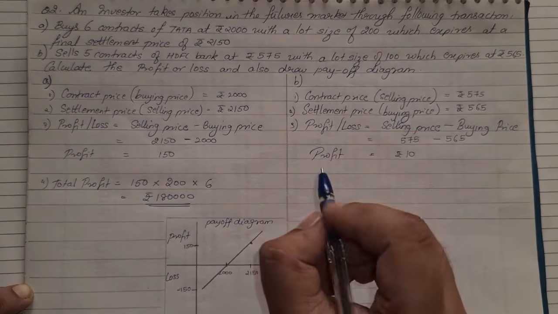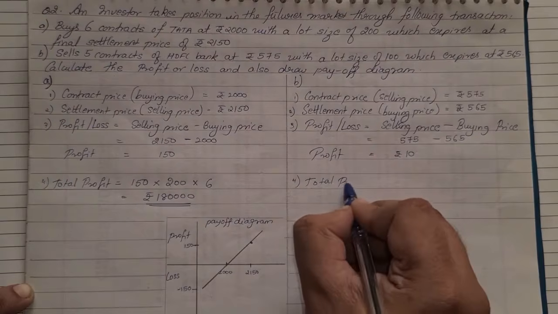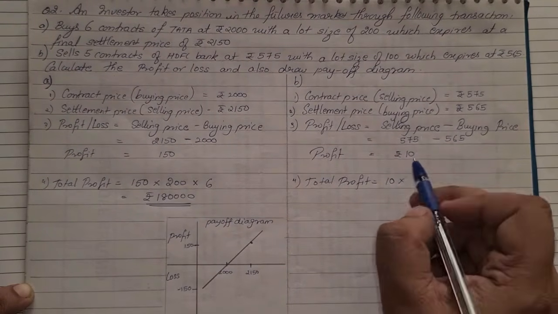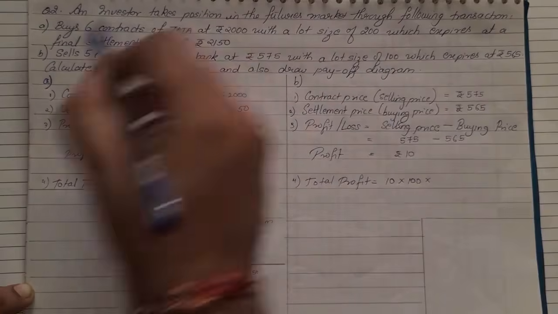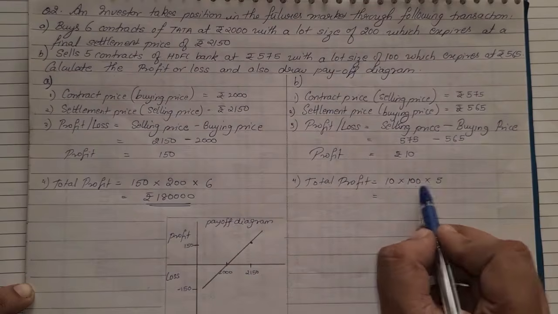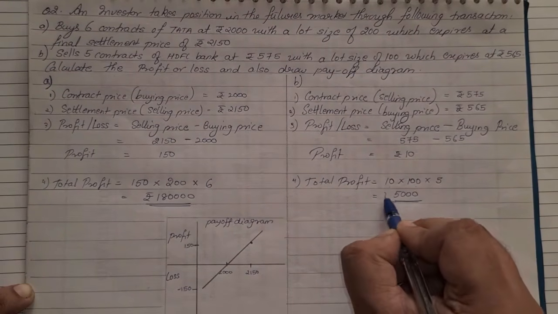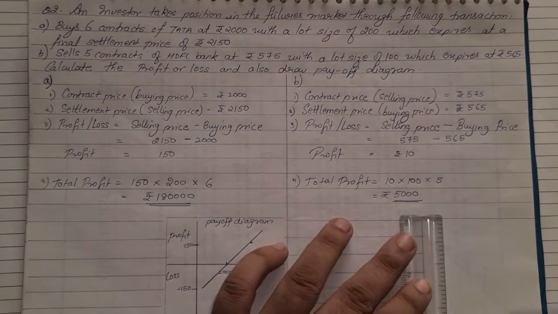Now that is per one unit. So now we have to find the total profit. So the total profit is nothing but profit per unit into the number of units in a lot. So it's given a lot size of 100, and check how many contracts there were. There were 5 contracts. So 10 into 100 is 1000. 1000 into 5 will give you a profit of rupees 5000 in total. Okay, again a very simple sum. You just have to follow the steps and apply the formula. That's it. Now again we'll have to draw the payoff diagram.